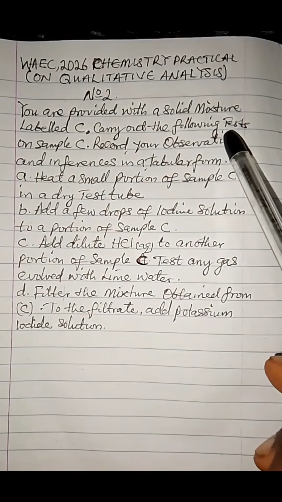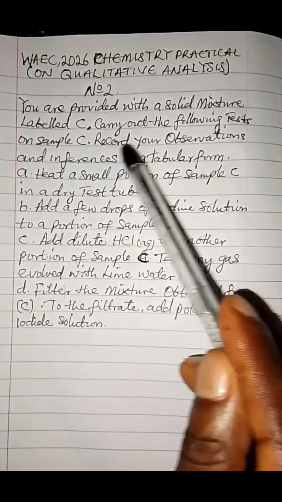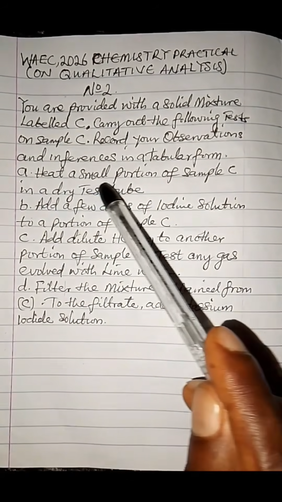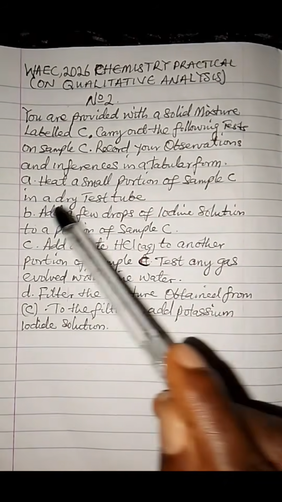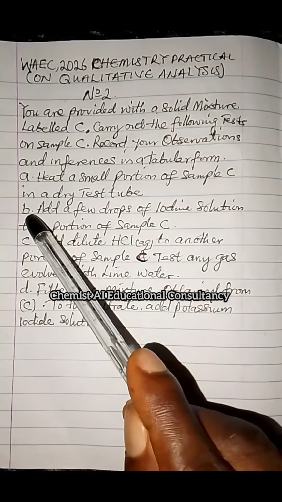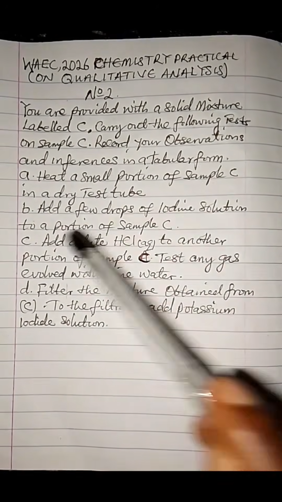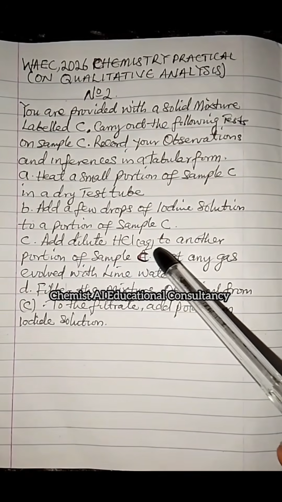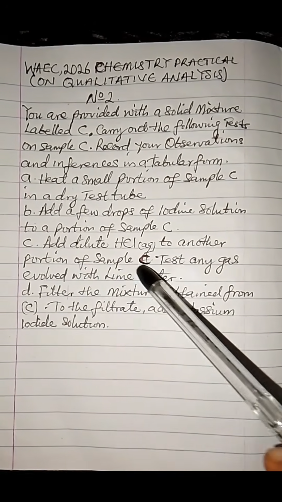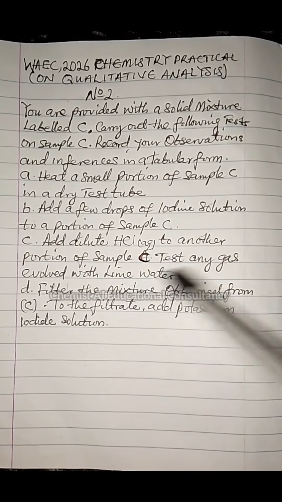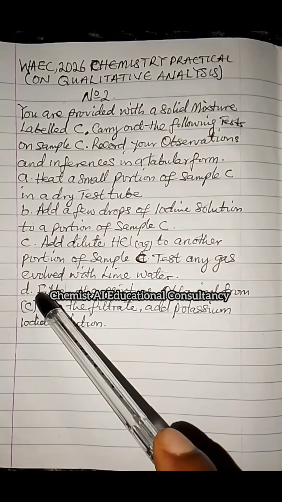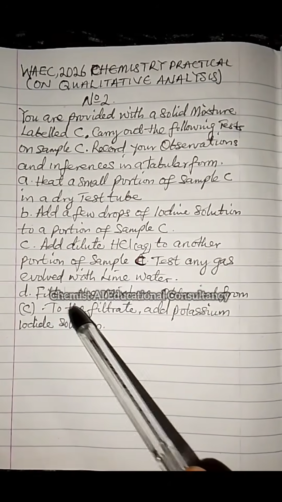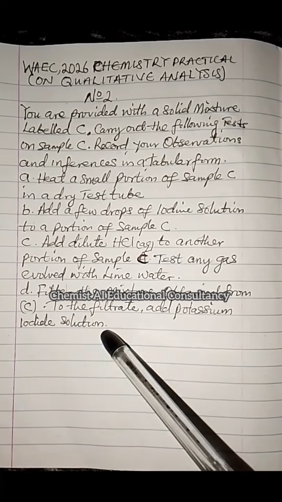Carry out the following tests on sample C. Record your observations and inferences in a tabular form. A. Heat a small portion of sample C in a dry test tube. B. Add a few drops of iodine solution to a portion of sample C. C. Add dilute hydrochloric acid to another portion of sample C. Test any gas evolved with lime water. D. Filter the mixture obtained from C. To the filtrate, add potassium iodide solution.